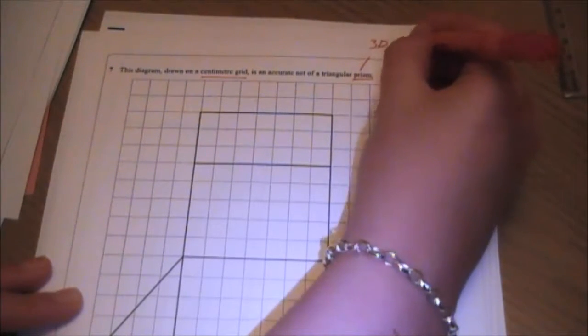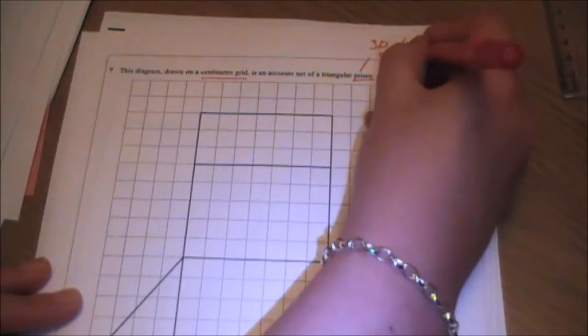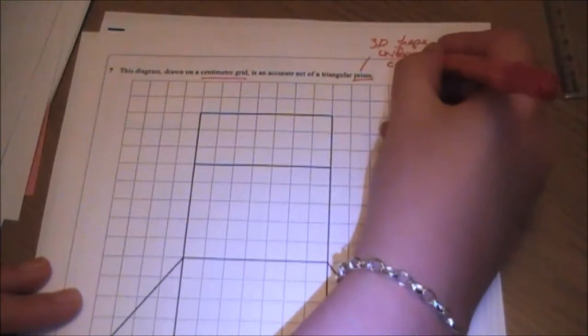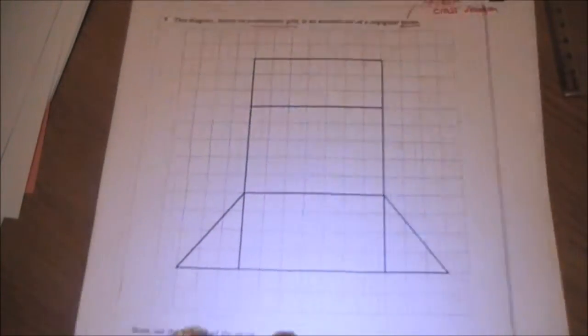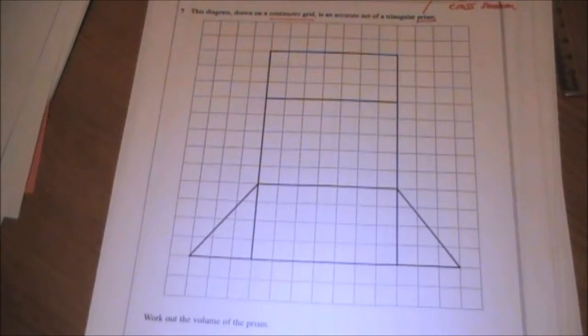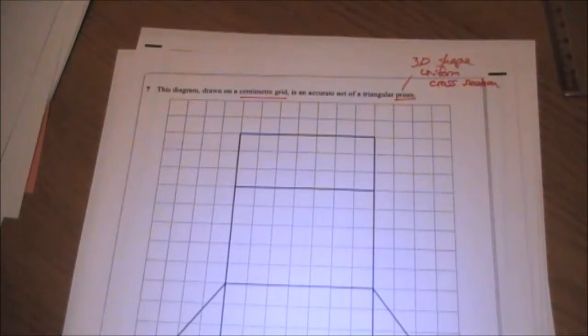Prism is a 3D shape with a uniform cross-section. And that means if we were to slice it like a loaf of bread, we'd have the same shape going all the way through. The fact it's a triangular prism means that the shape going all the way through is a triangle. So it would be like a Toblerone bar.